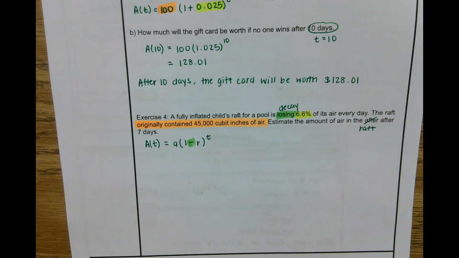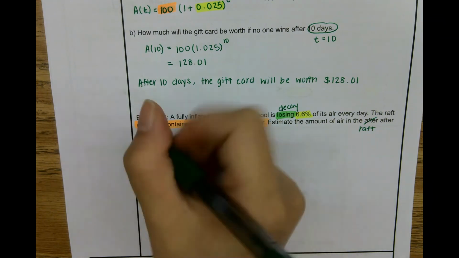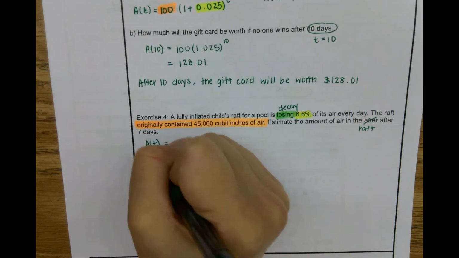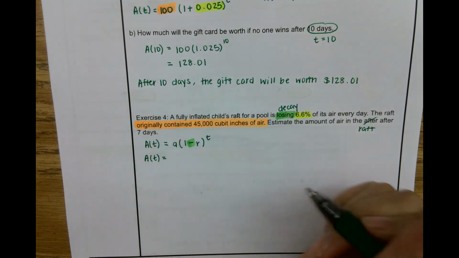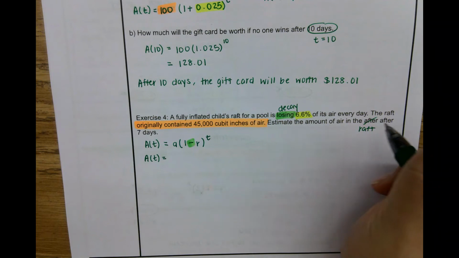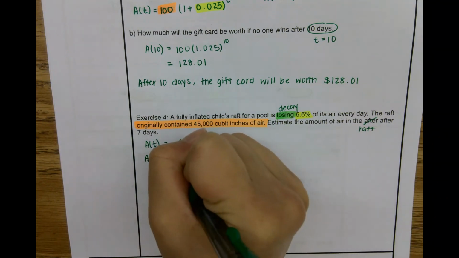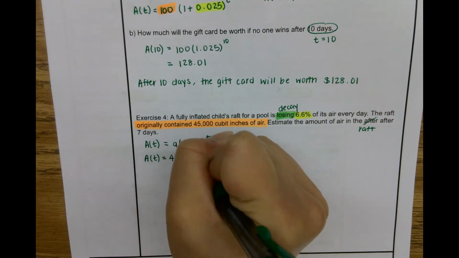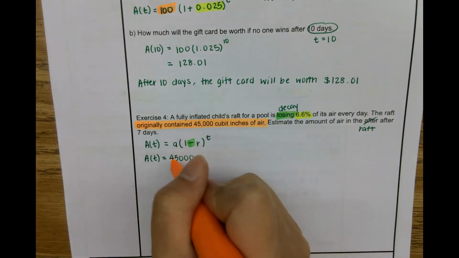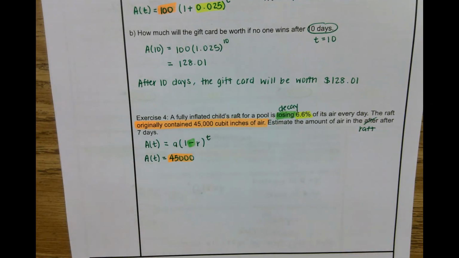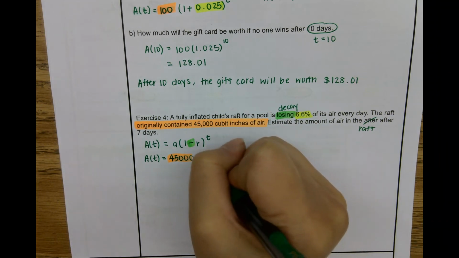Now let's plug in what we know. A of T is our total. Lowercase a is our original amount. We know the raft originally contained 45,000 cubic inches of air, so I'm going to plug that in. And then 1 minus my rate.